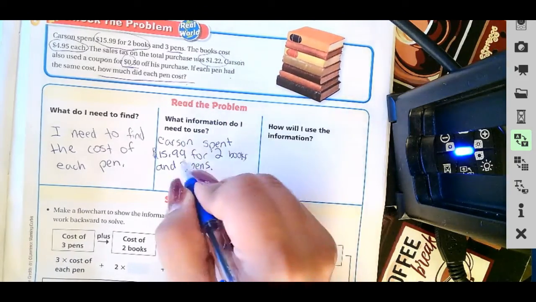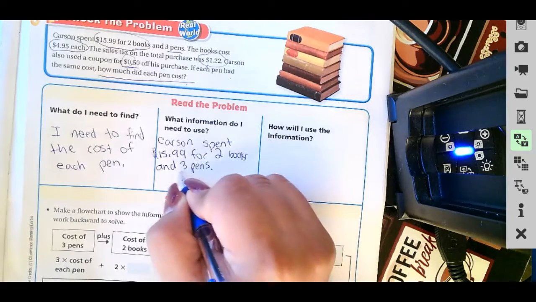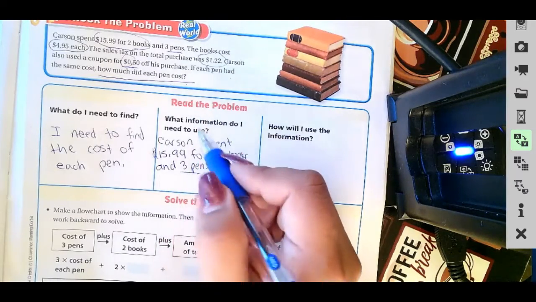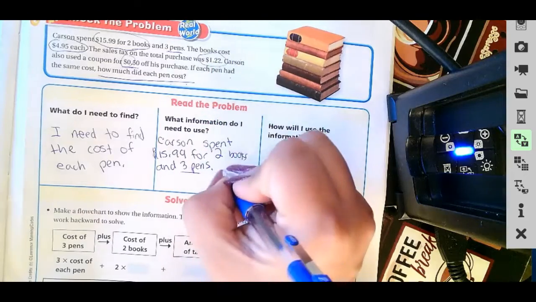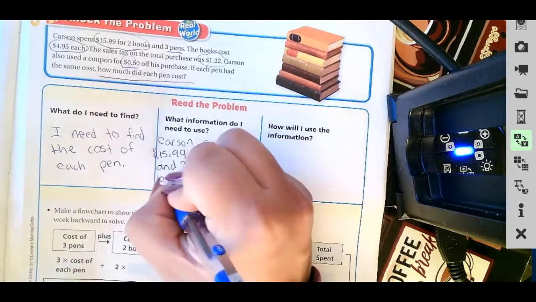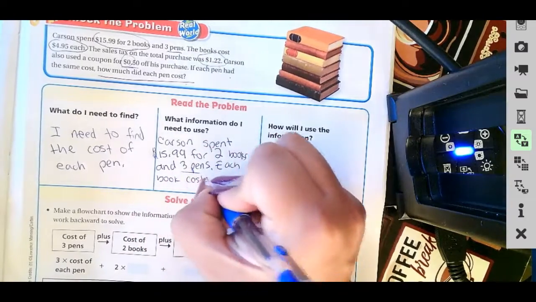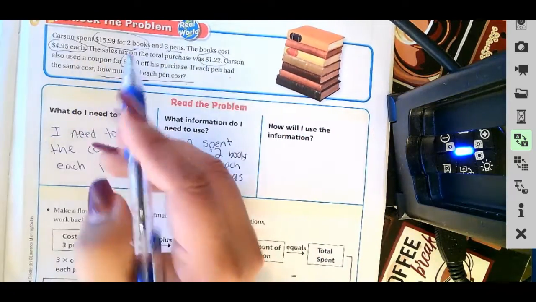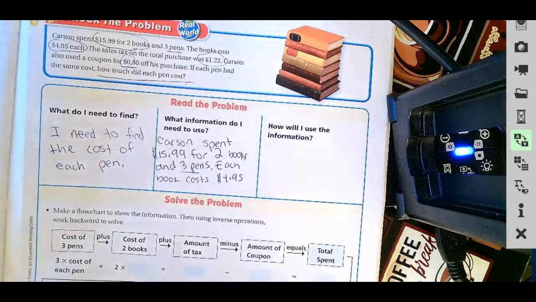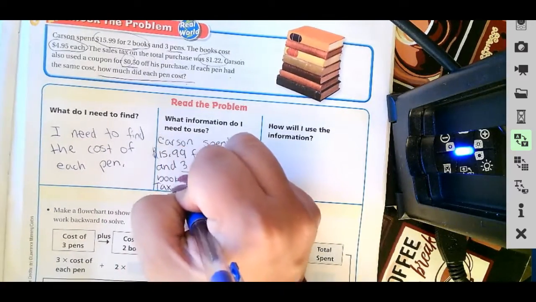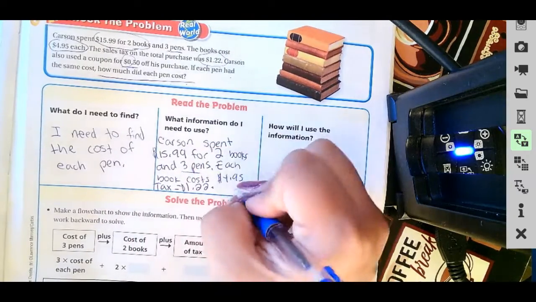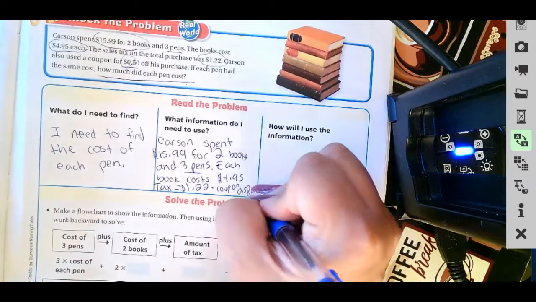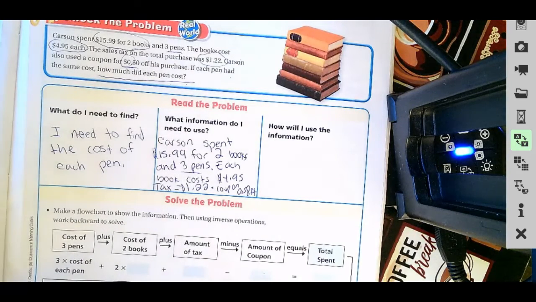And so we find here that we have extra information that we need to get rid of in order to find how much each pen costs. And so we know that the books cost each $4.95, right? And we find it here. Okay, each book is $4.95. And then the tax was $1.22. And that he used a coupon that took 50 cents off. So that's the information that I need to use.